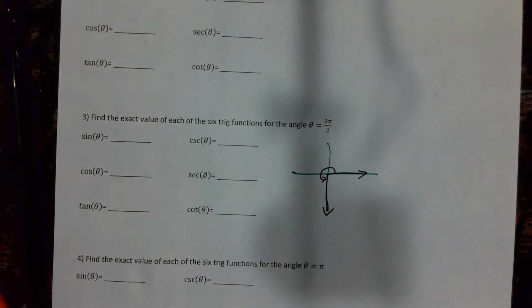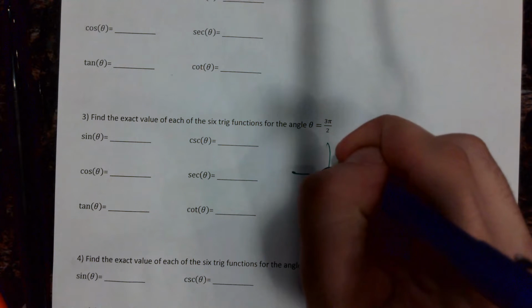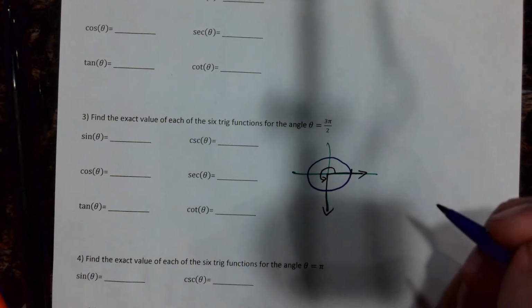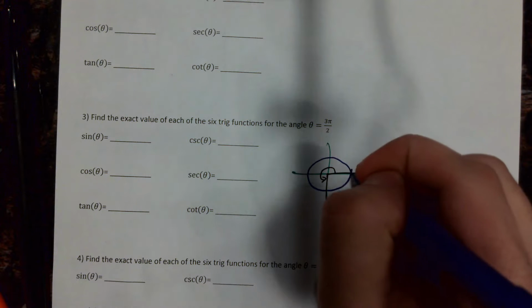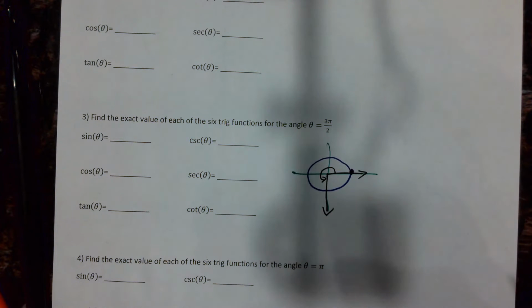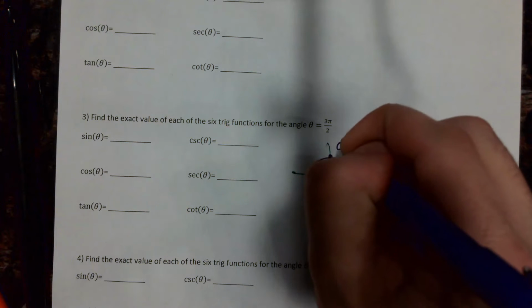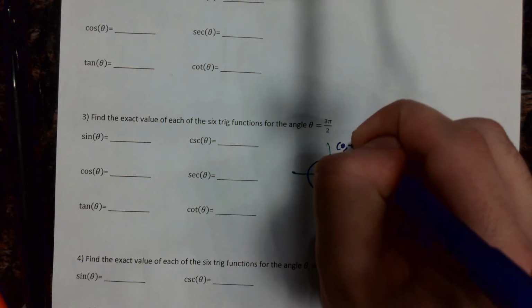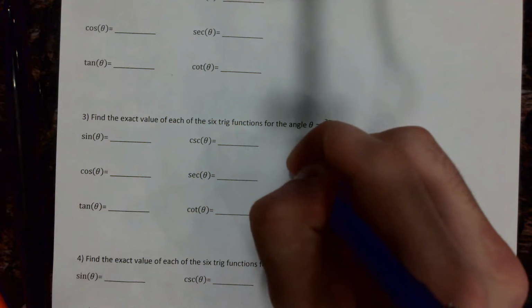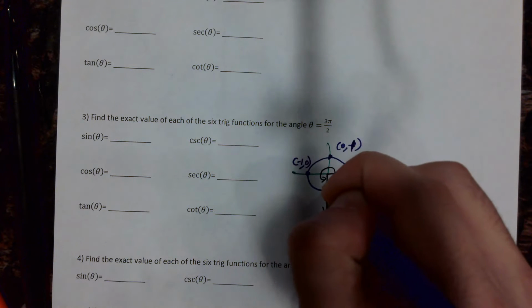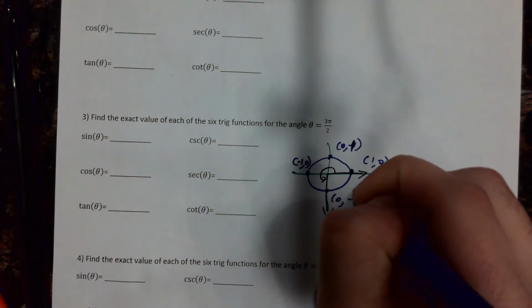What we're going to do is use the unit circle to help us out here. So we're going to draw a circle. And it's a unit circle because it has a radius of 1. So for example, this point here has the coordinates 1, 0. This is 0, 1. This one is negative 1, 0. And this one is 0, negative 1.